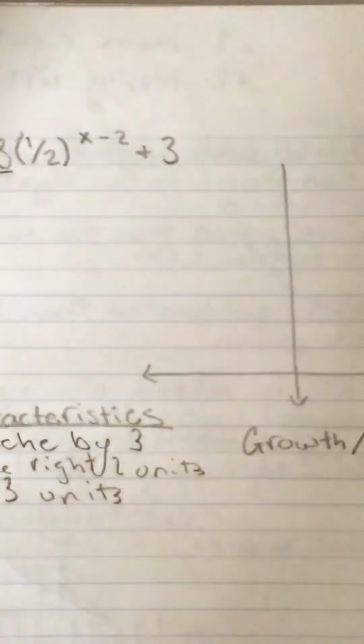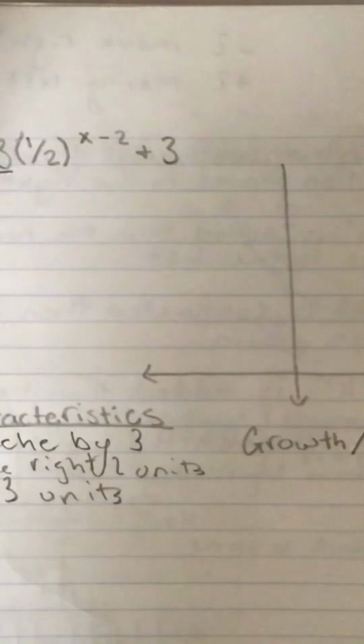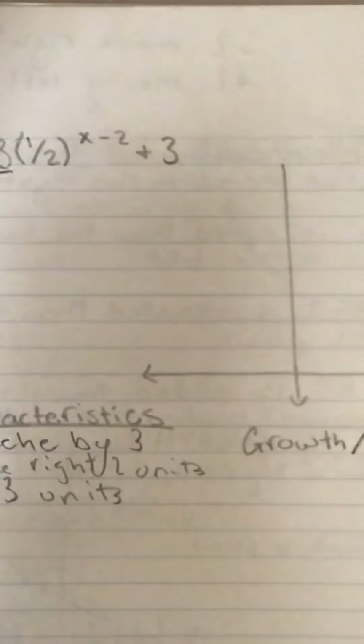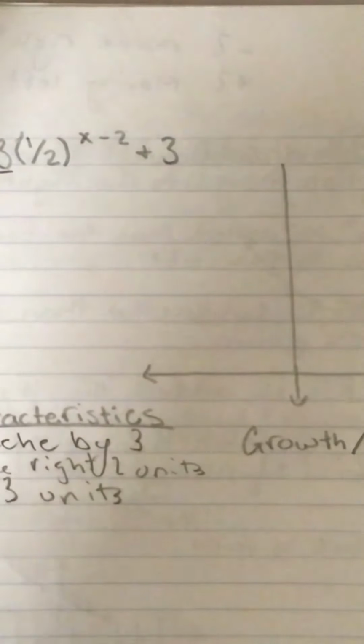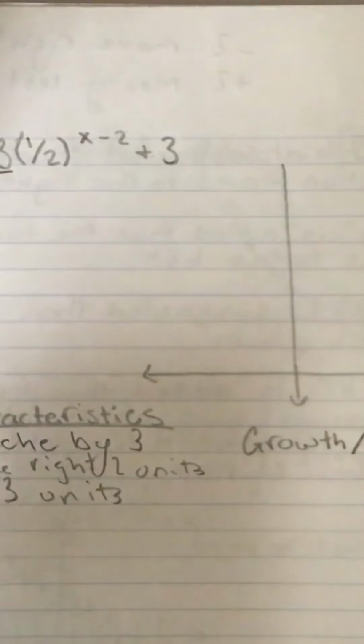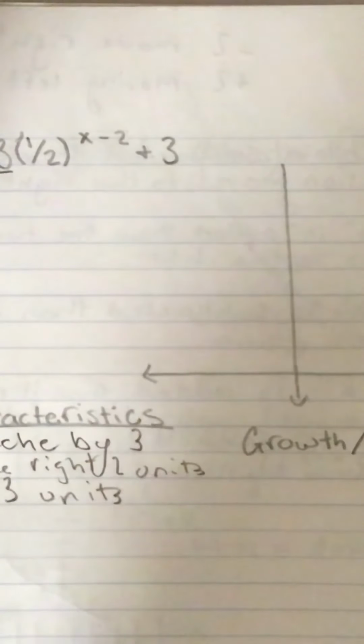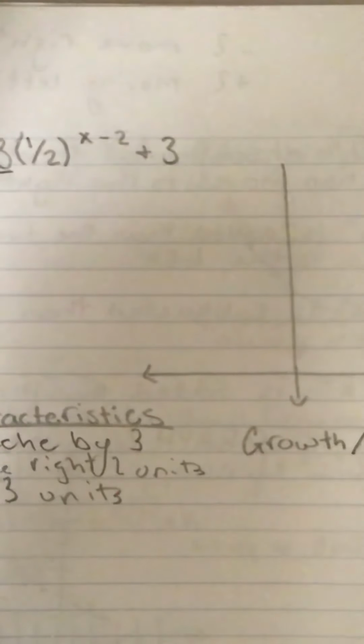I'm going to plug it into the calculator: 3 times 1/3 exponent x minus 2, and then plus 3. Okay. And then I'm going to go to second table.